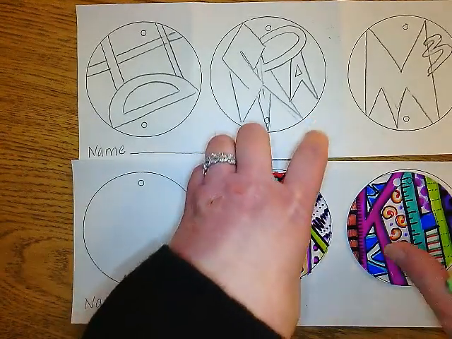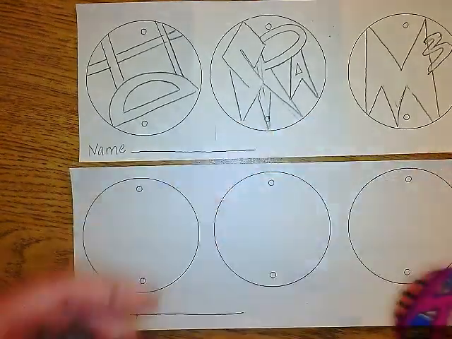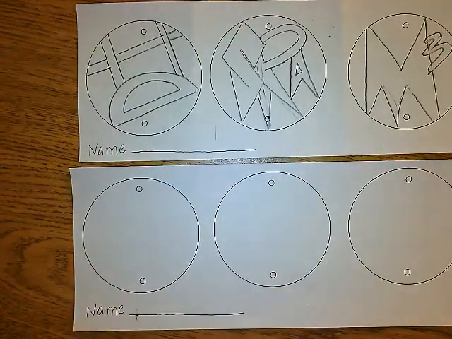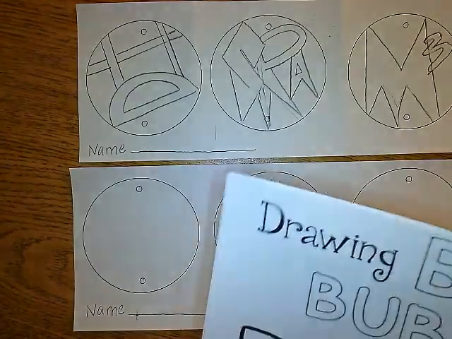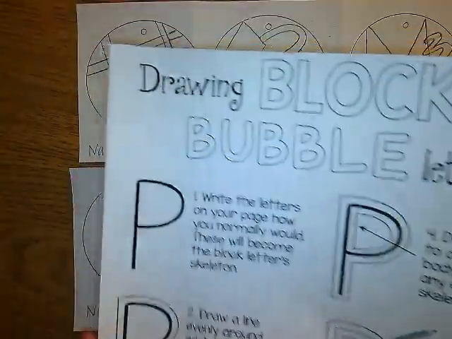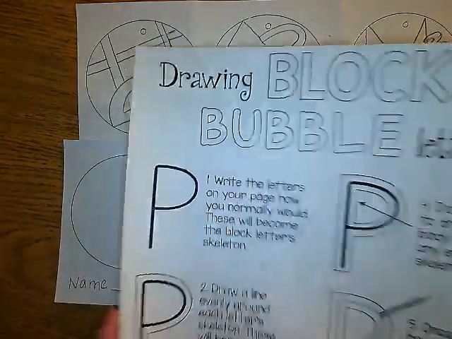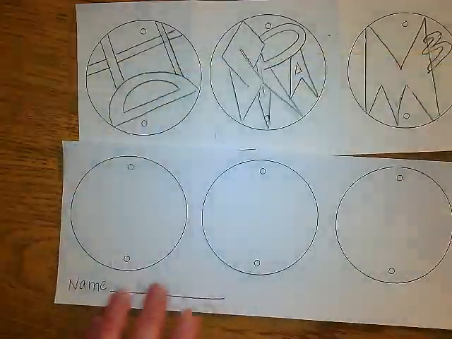So our design needs to happen on this sketch piece of paper before we can actually draw it onto here, because you're going to have that one circle to draw it on. I have some worksheets here to help you, to give you different patterns, different ways to draw letters, or block and bubble or even graffiti.